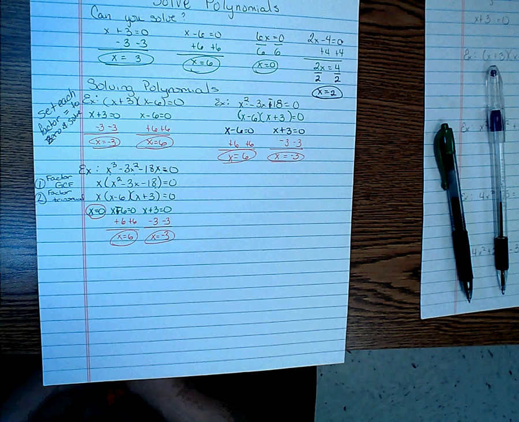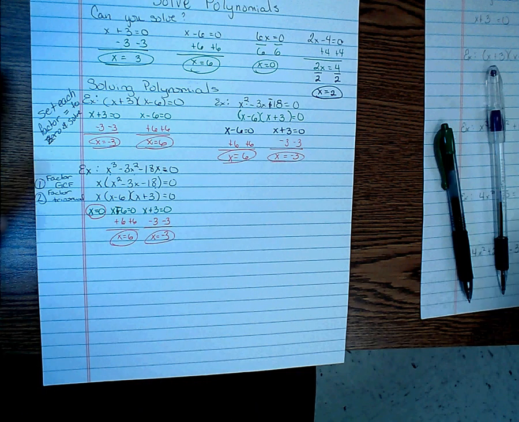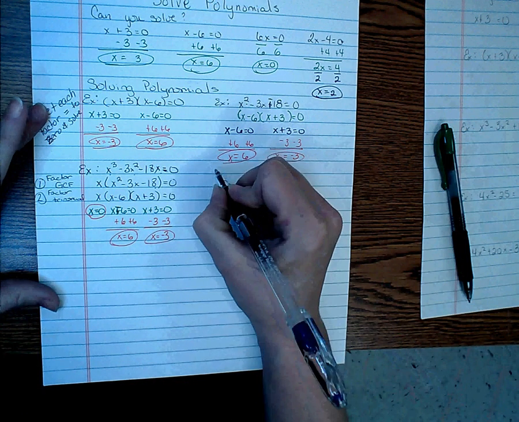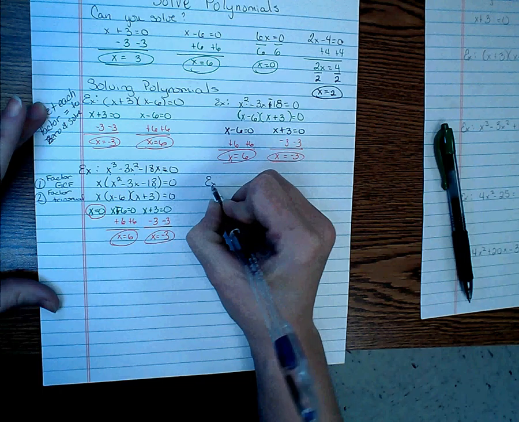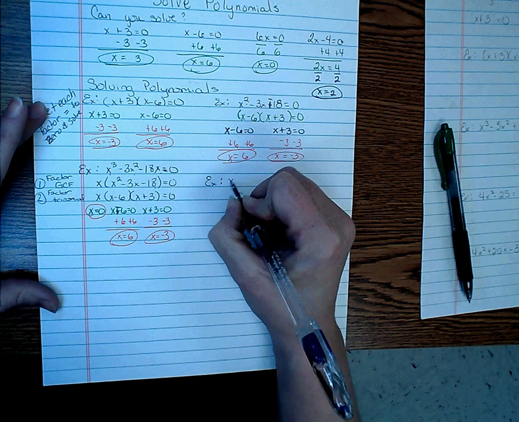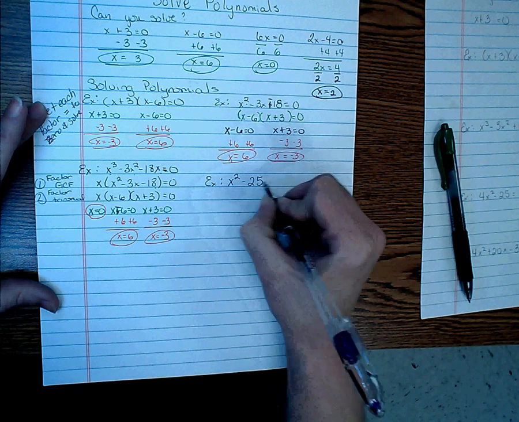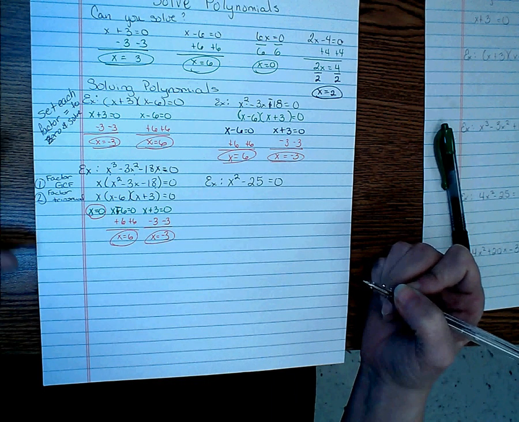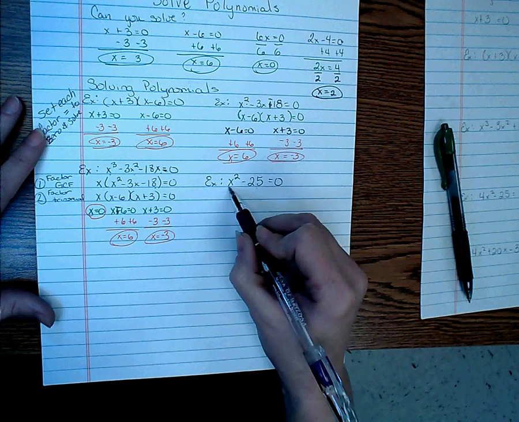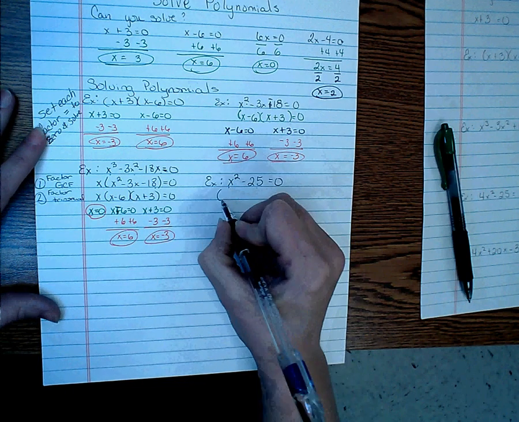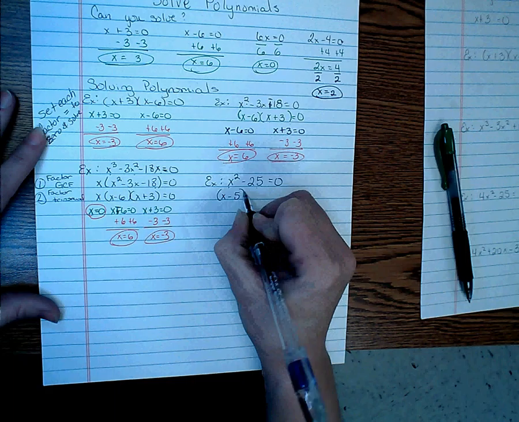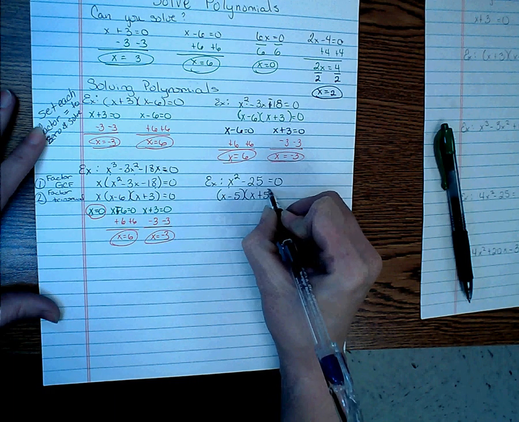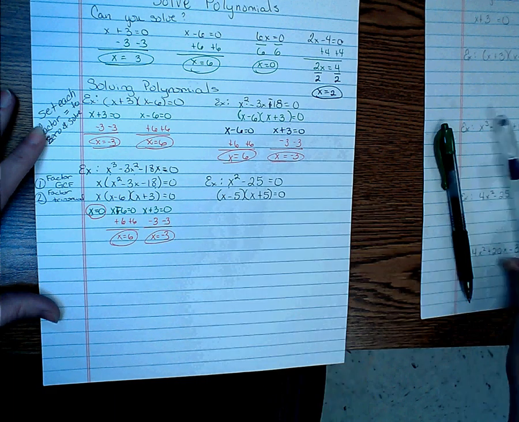Okay, so we have covered factoring trinomials. Let's take a look at binomials because we have to do the same thing here. So this example I'm going to look at is x squared minus 25 equals 0. When we did this in the other night's homework, we noticed that this is the difference between two squares, and it broke down to x minus 5 and x plus 5 equals 0.